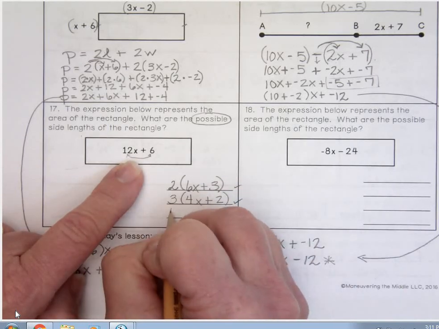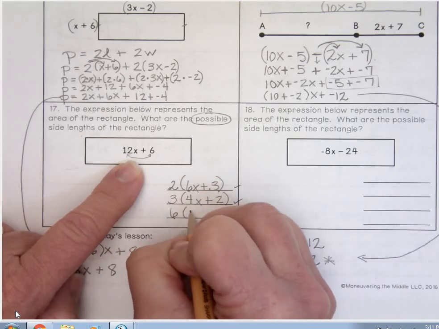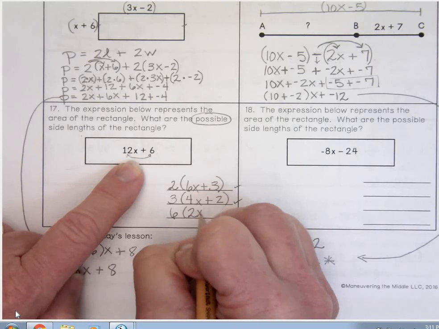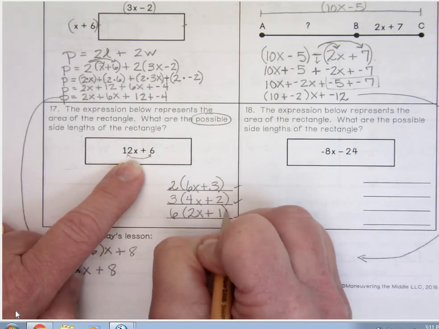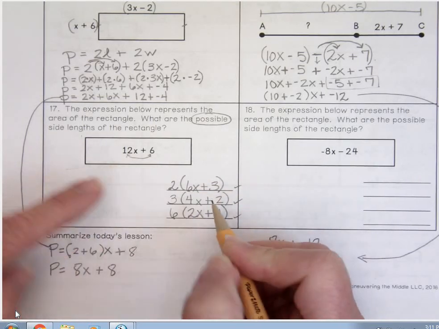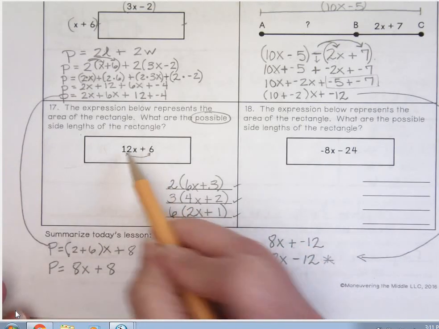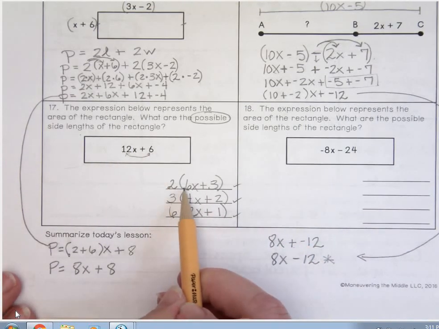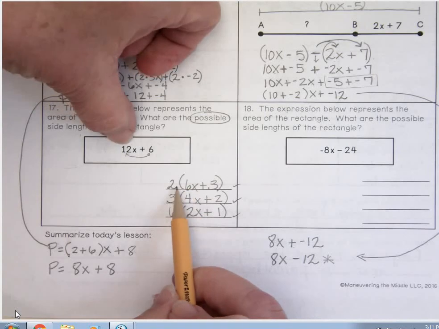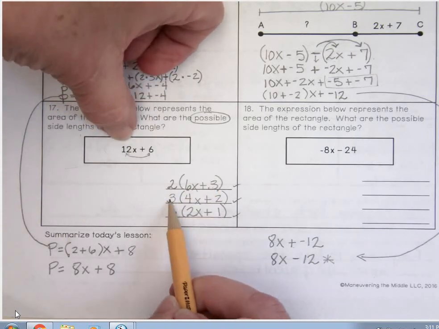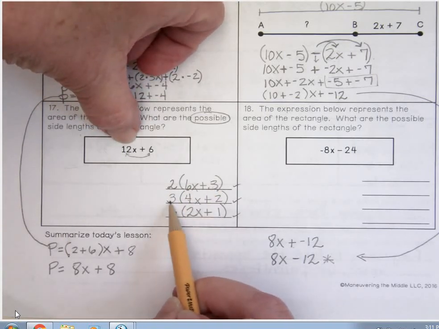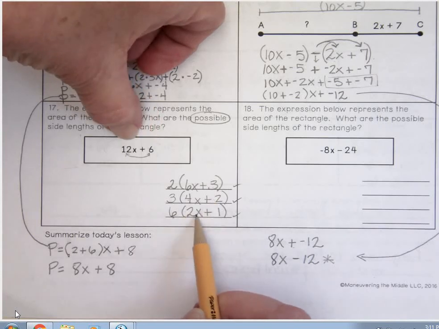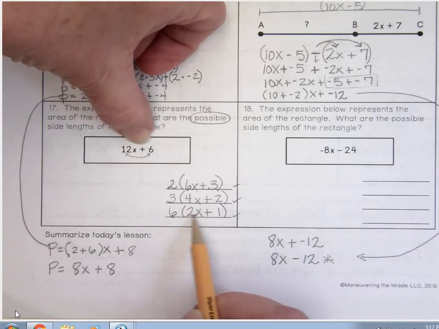And 6 is also a factor because it divides into 12 2 times, and it divides into 6 1 time. And those are the only factors that 6 and 12 have in common. So I can quick check: 2 times 6, 2 times 3, 3 times 4, 3 times 2, 6 times 2, 6 times 1.